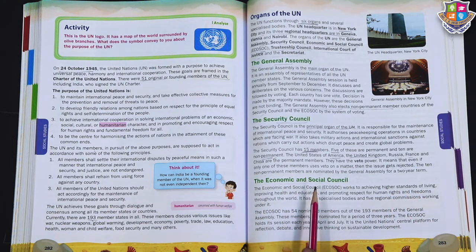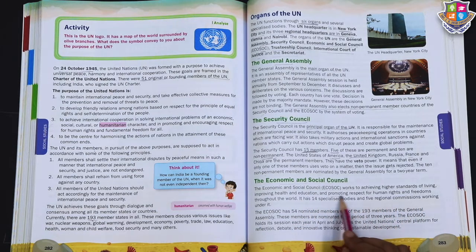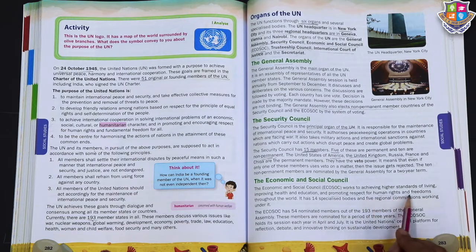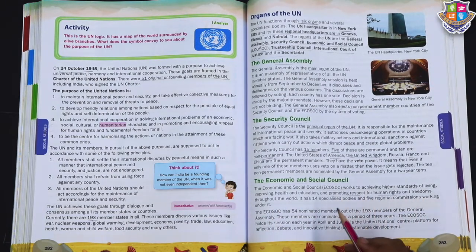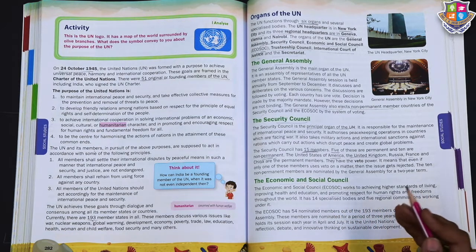It works on health and education and promoting respect for human rights and freedoms throughout the world. So it looks after health, education, human rights and also freedoms.